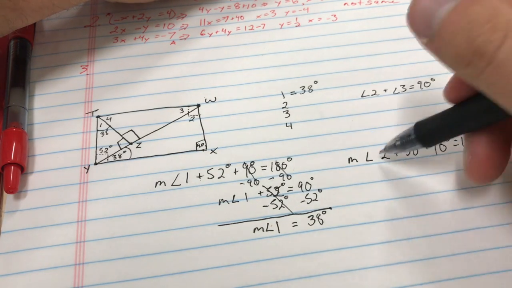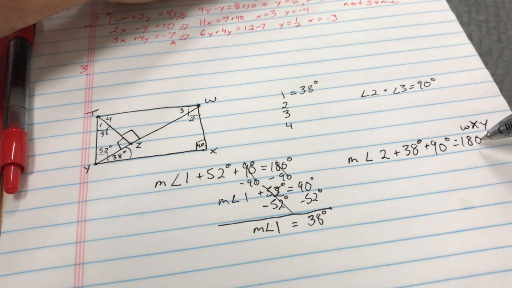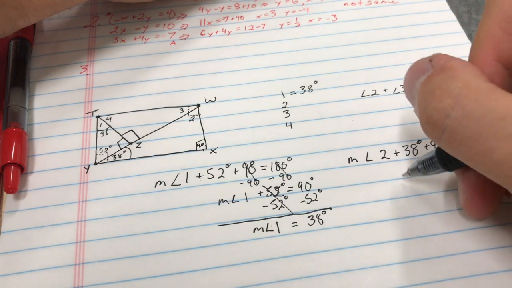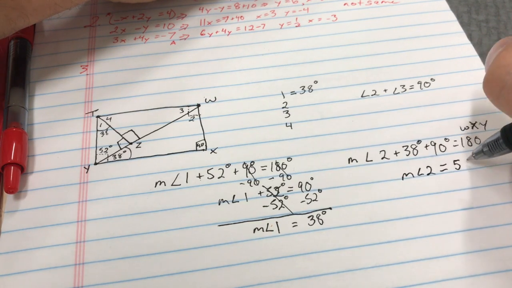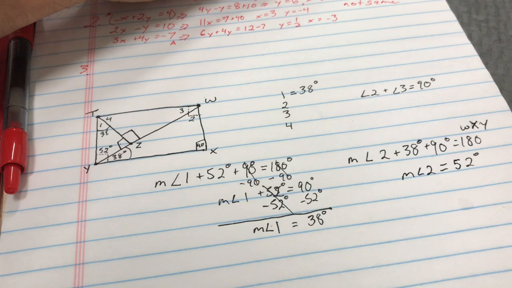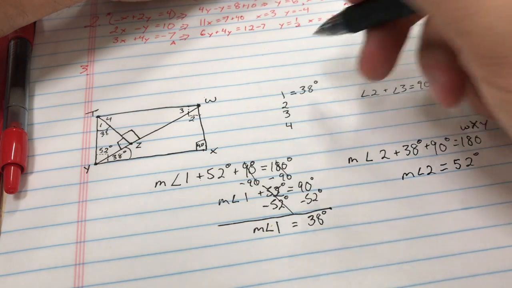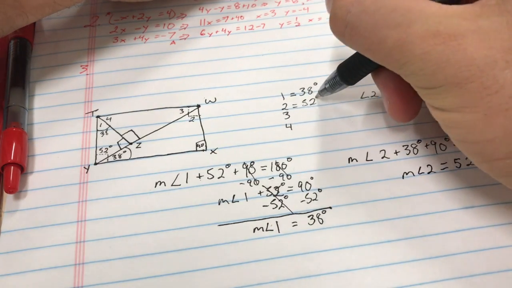WXY. So I can subtract 90, I'm going to get 90. Subtract 38, I'm going to get 52. So the measure of angle 2 is equal to 52 degrees. All right, that should have been easy. So this is 52 degrees.